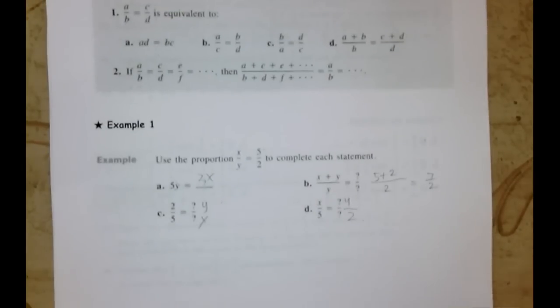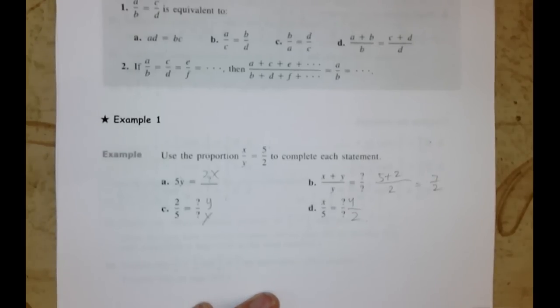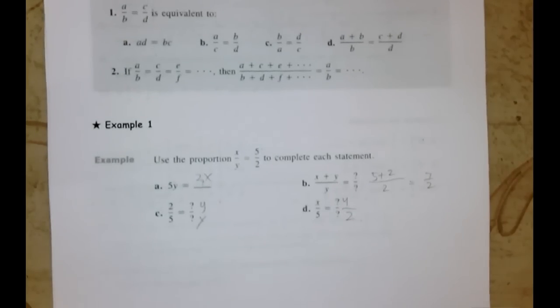Okay, right now you are kind of a little bit confused, I think, but with the practice it will come. This is all common sense. Okay, it makes sense with the practice.